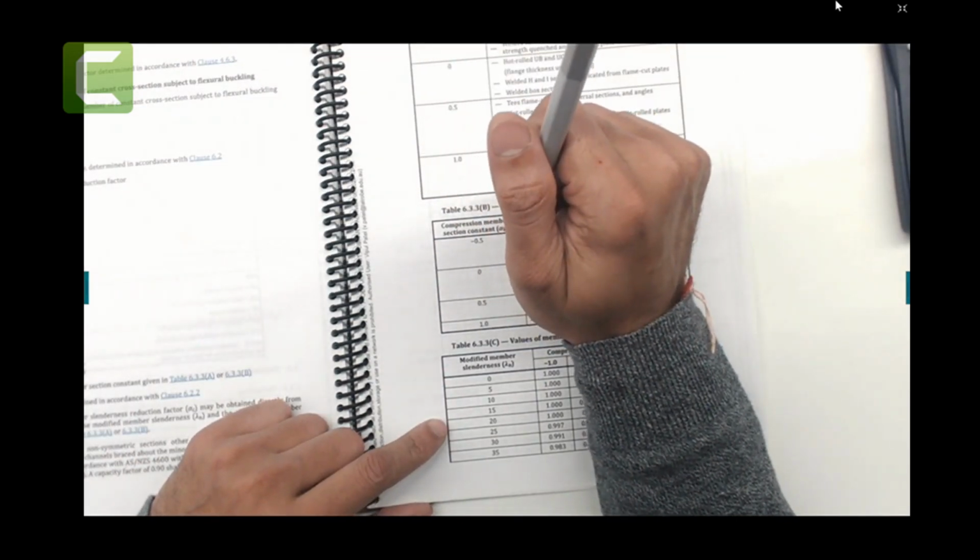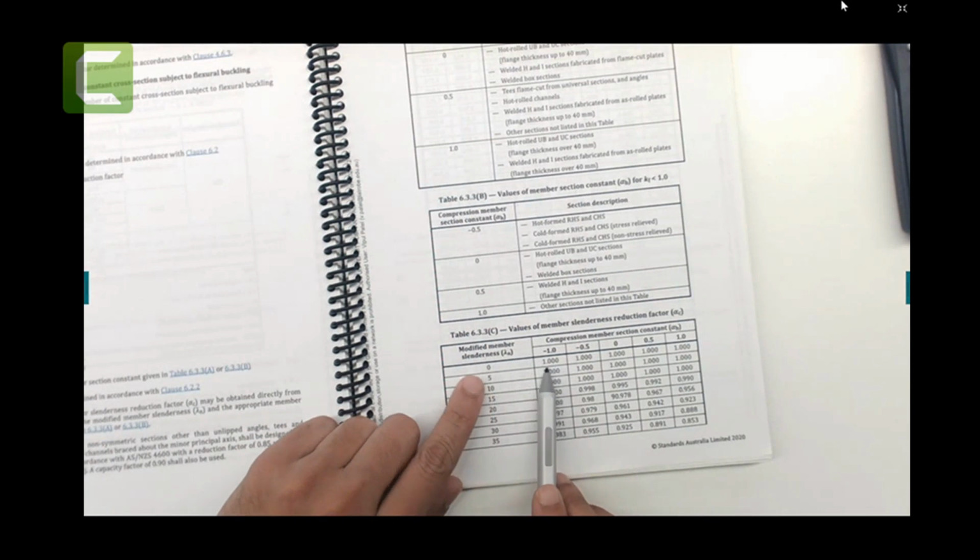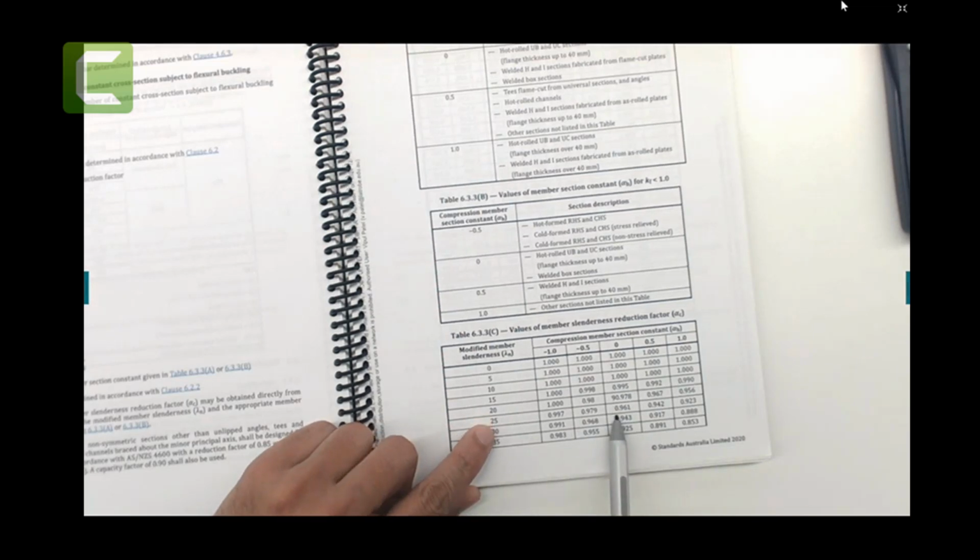Look at this. I promised that I would show how the standard tells you whether it's a short column or a long column. Here you go. When your lambda n value is 5, you have only 1. There is no reduction. 1. Meaning this is a short column. Immediately when I have 20 and you have this 0.5, you get a penalty because you are a long column. Global buckling occurs. So this is how you can say whether it's a short column or a long column.